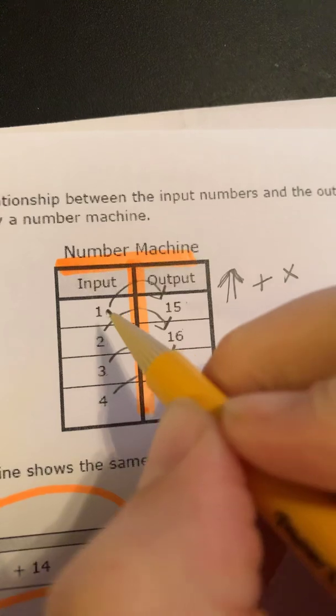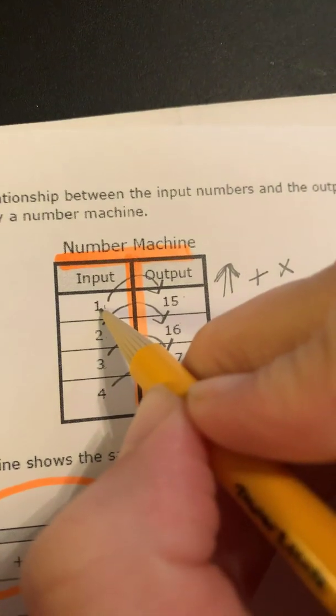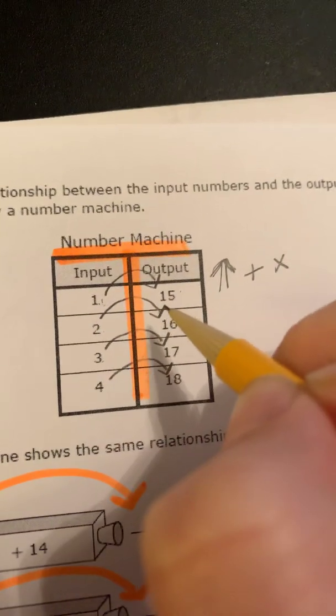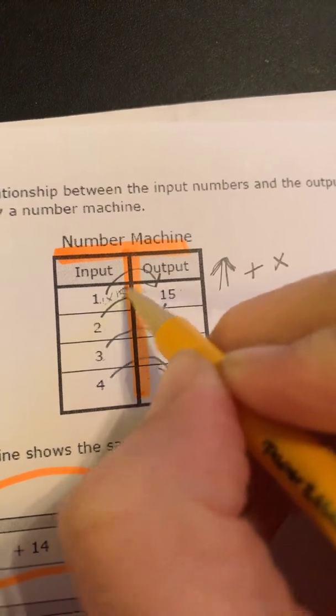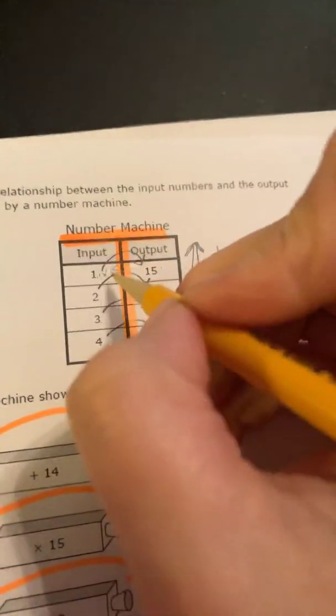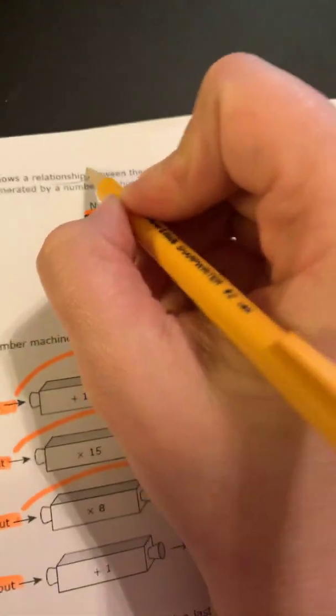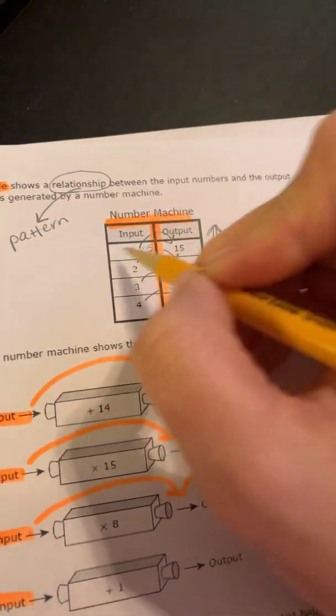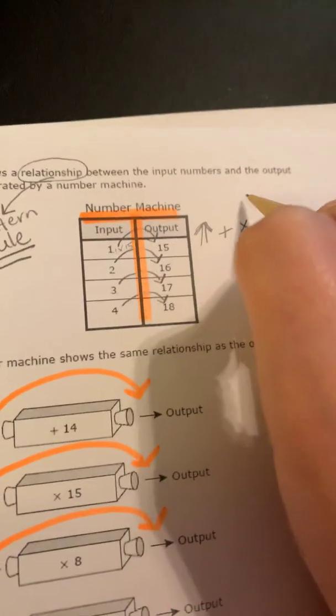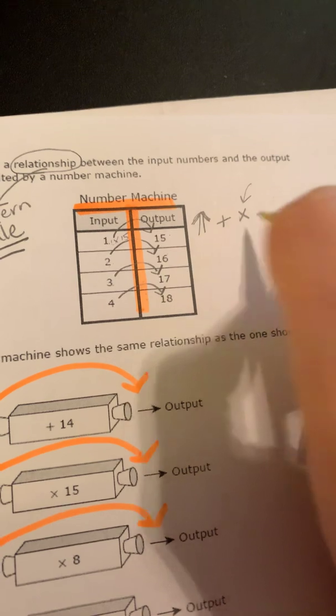Well, look at these numbers. If you have a 1, what would you have to multiply by 1 to get a 15? Times 15. Well, then, by the way, if we're looking for a relationship, that means the numbers are following a pattern. And who has to follow the pattern in the class? Everyone. That's why it's called a rule. So I always would try multiplication first because, hey, you're big third graders.